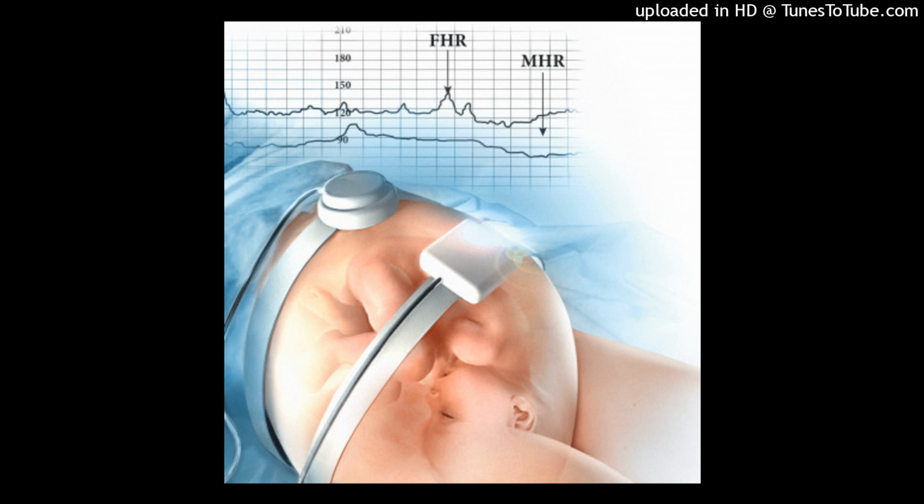Baseline fetal heart rate. Baseline FHR is determined by approximating the mean FHR rounded in 5 BPM increments during a 10-minute period. In this 10-minute assessment, periodic and episodic changes, accelerations and decelerations, and periods of marked variability are excluded.